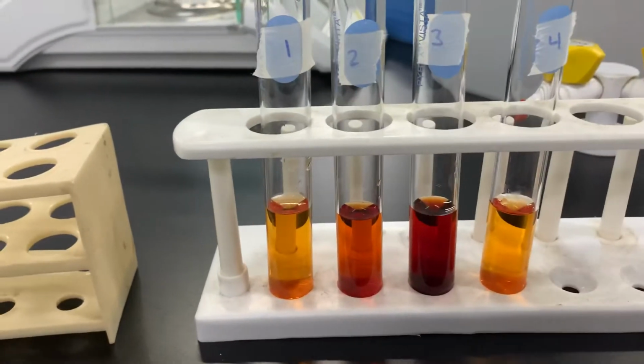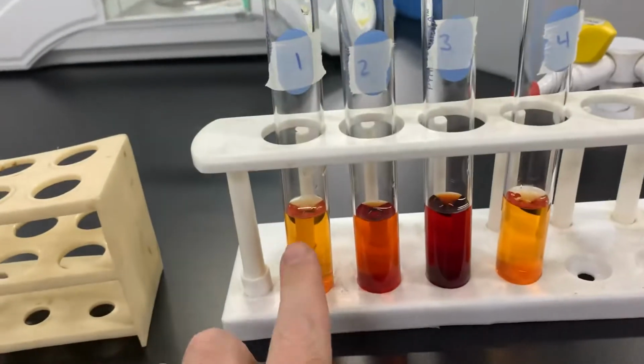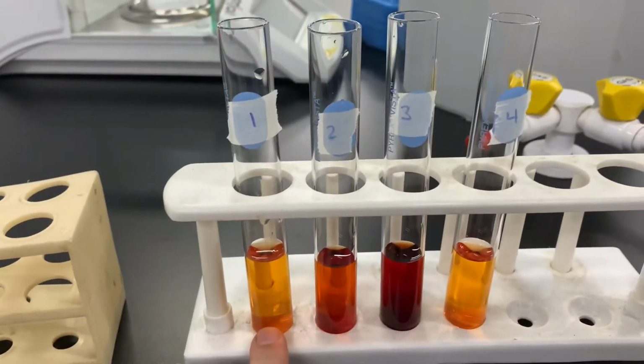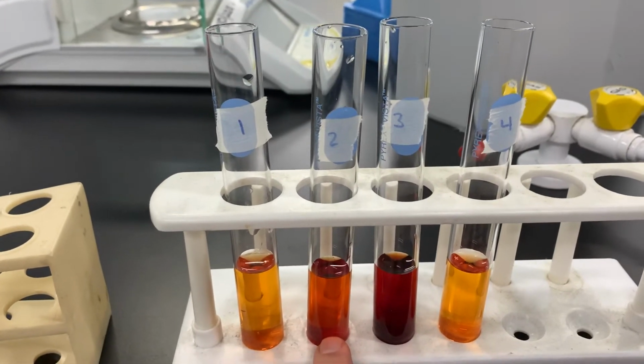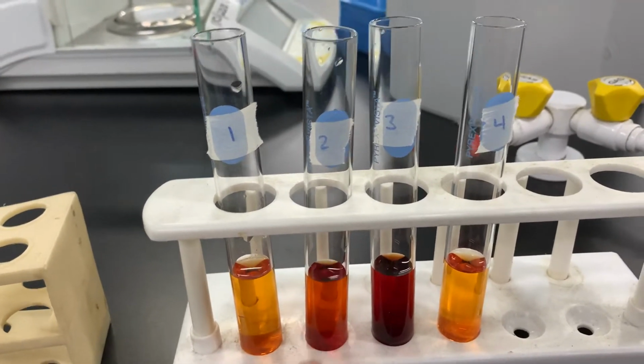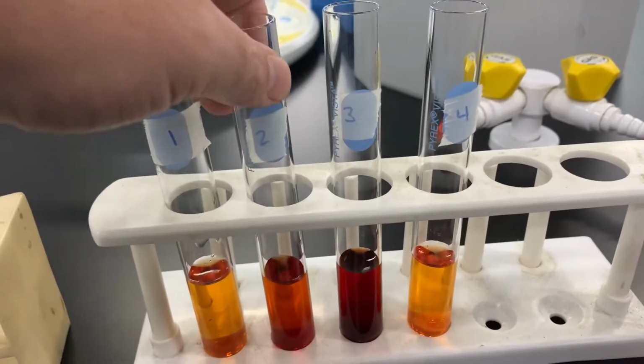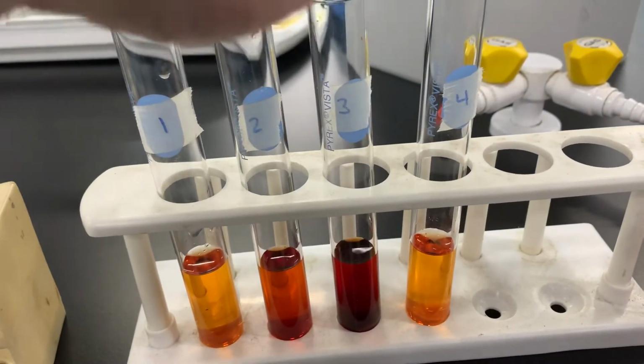So that's the solution here. Again, in the first one I added 10 drops of water. Here I added 10 drops of iron ion. And here I added 10 drops of the thiocyanate ion.